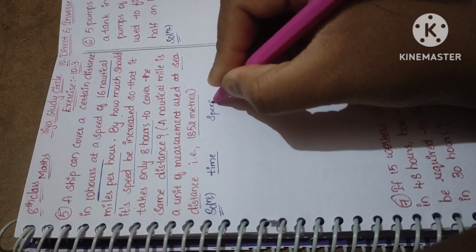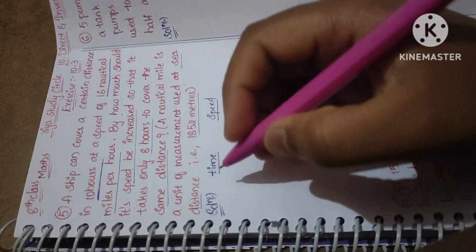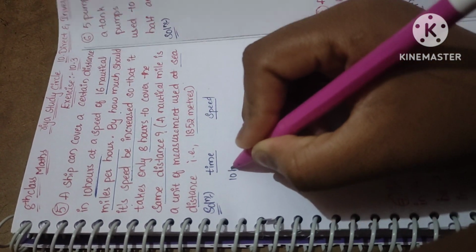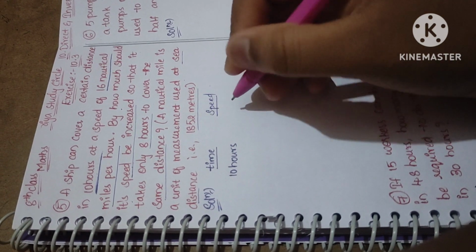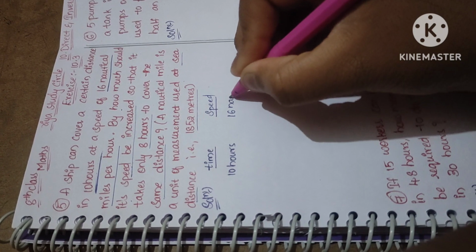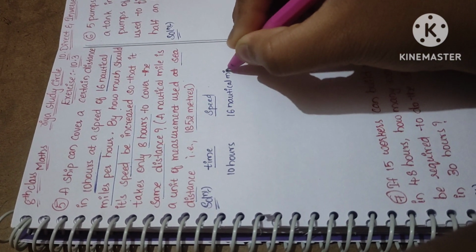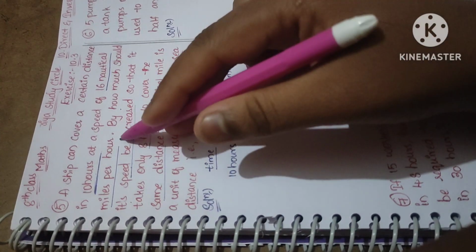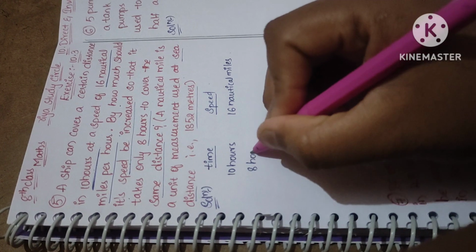First we have to write the two quantities given in the problem. Those are time and speed. So if you see, time is 10 hours. A ship can cover a certain distance in 10 hours if the speed is 16 nautical miles. So first we have to find the speed of the ship which covers the same distance within 8 hours. So the next quantity we have to write: time is 8 hours, speed we have to find out.